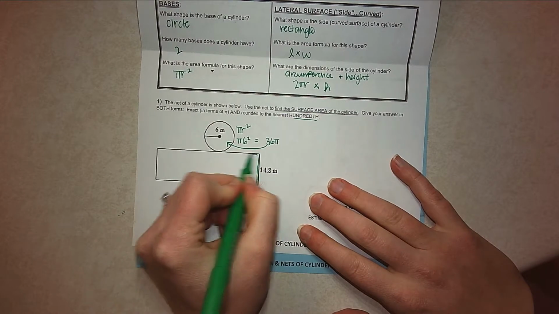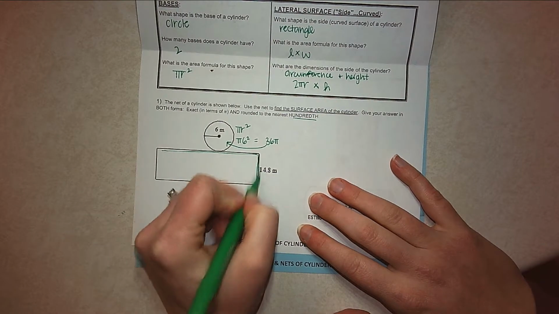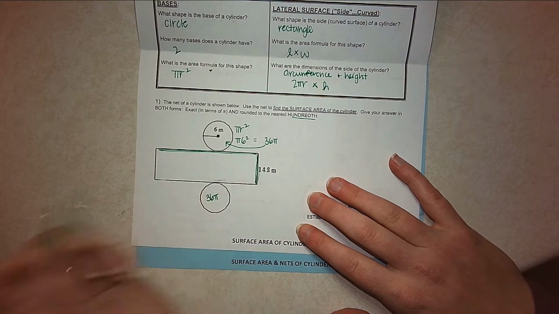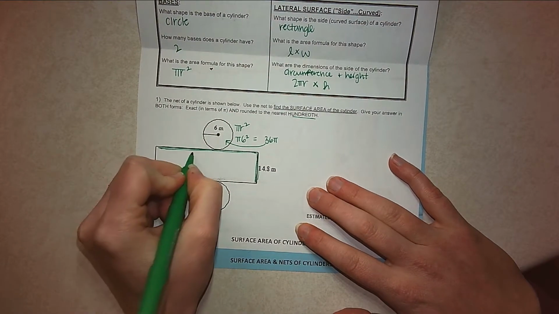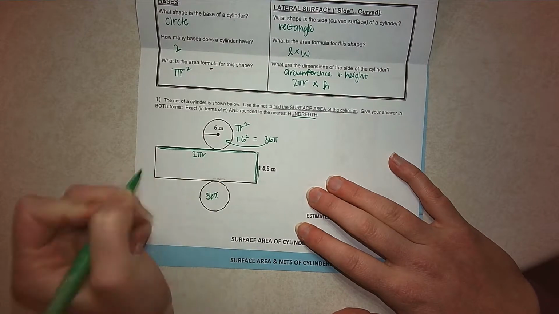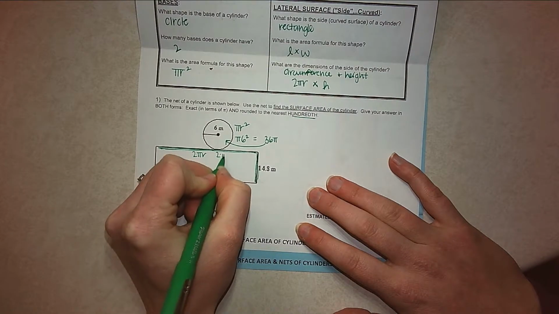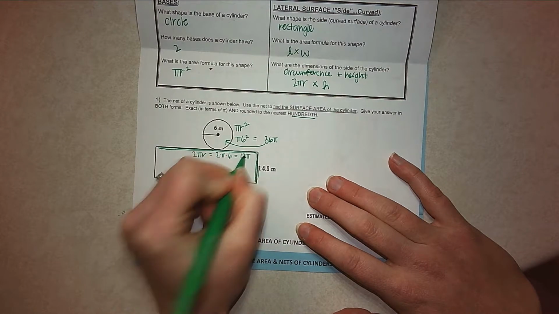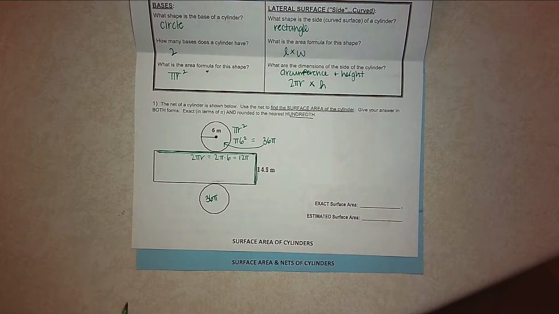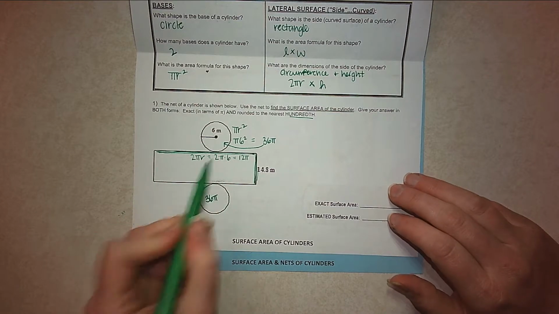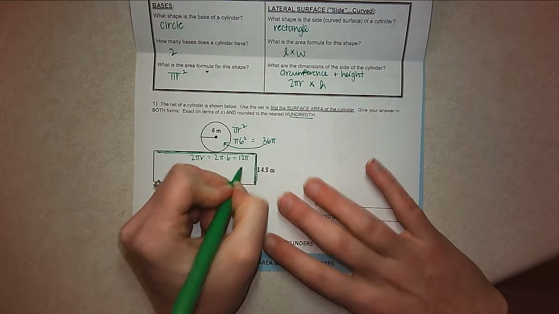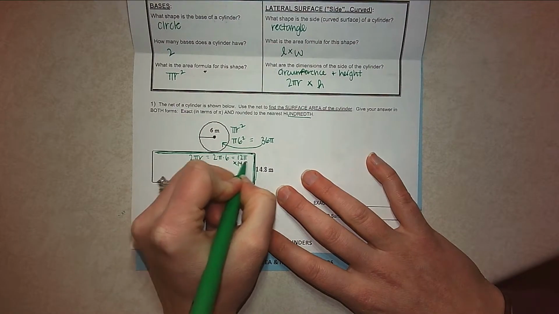And then our lateral surface area, again, is height times this length right here, which is our circumference, which we find for this circle by doing 2 pi r, or 2 times pi times 6, which is equal to 12 pi. So the area of the rectangle then is 12 times 14.8 times pi.